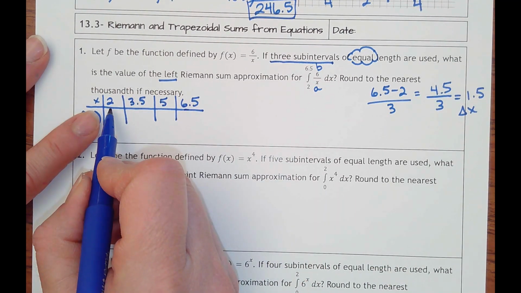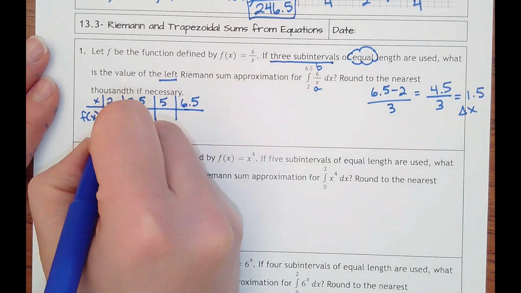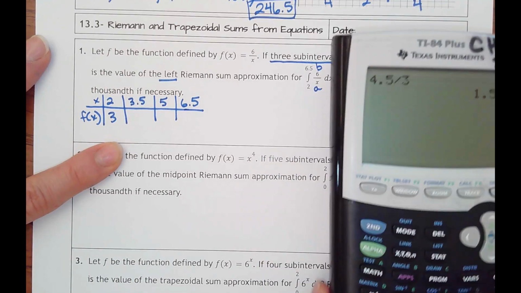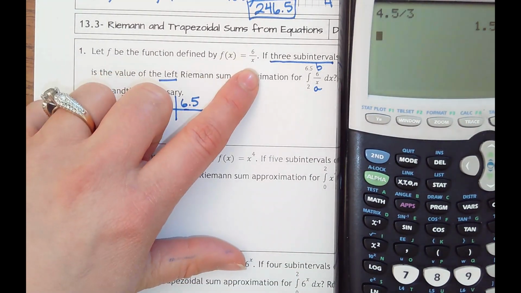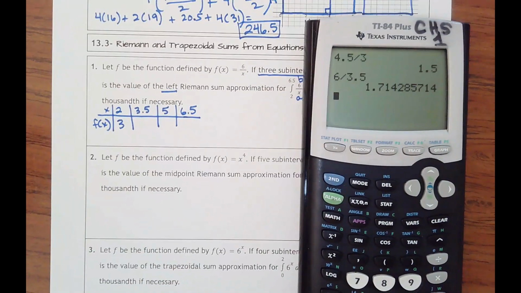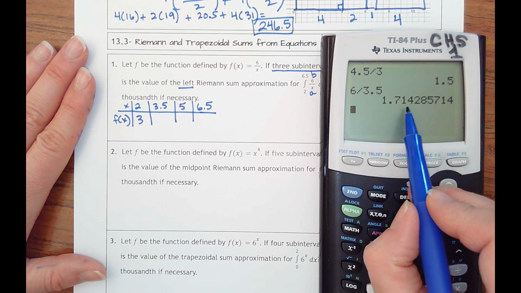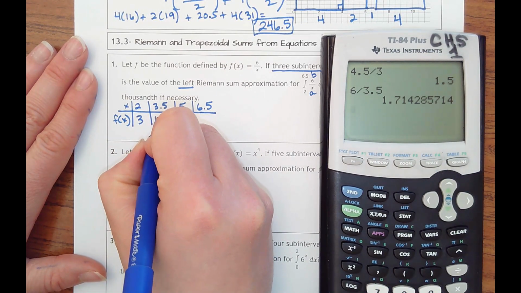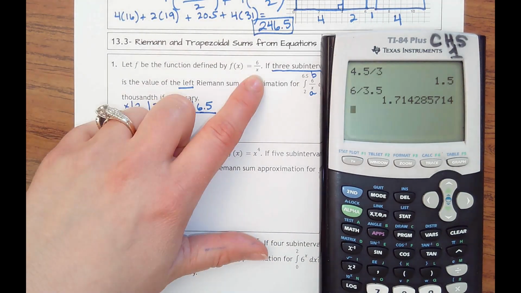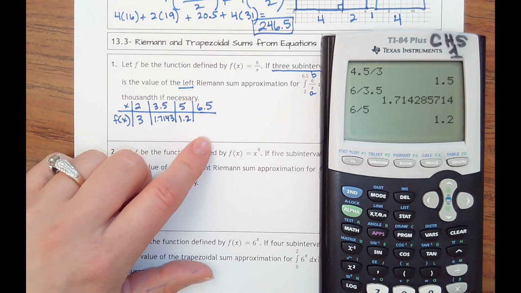Okay, so now I have to plug in x is 2. This one's not bad. 6 divided by 2 is 3. You could just say it's f of 2 if you want, but this one's not too bad. Next one, I'm going to have to plug in 3.5, so 6 divided by 3.5. It tells me to round to the nearest thousand, so I guess I'll go ahead and round these to the 10,000ths place. 1.7143. Okay, 6/5 is 1.2. That's a nice one. And then 6 divided by 6.5.